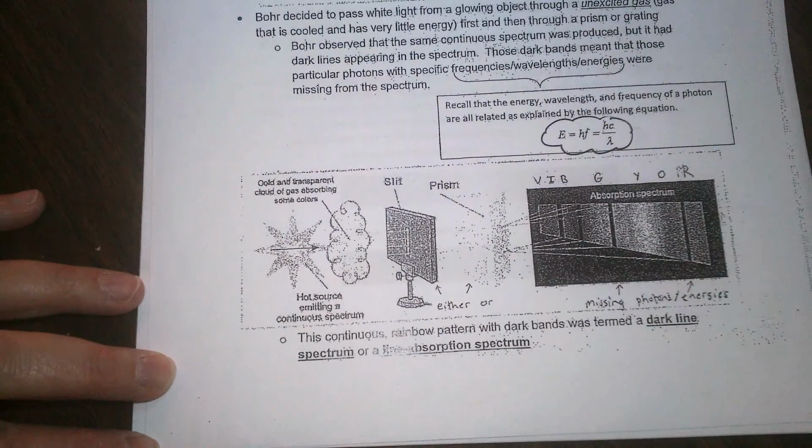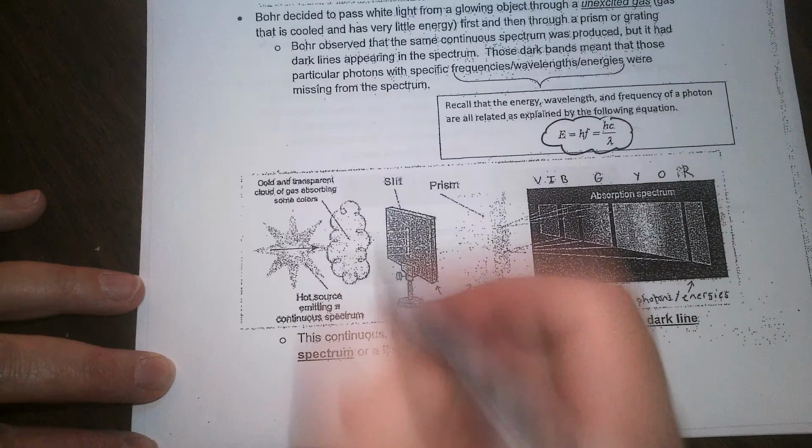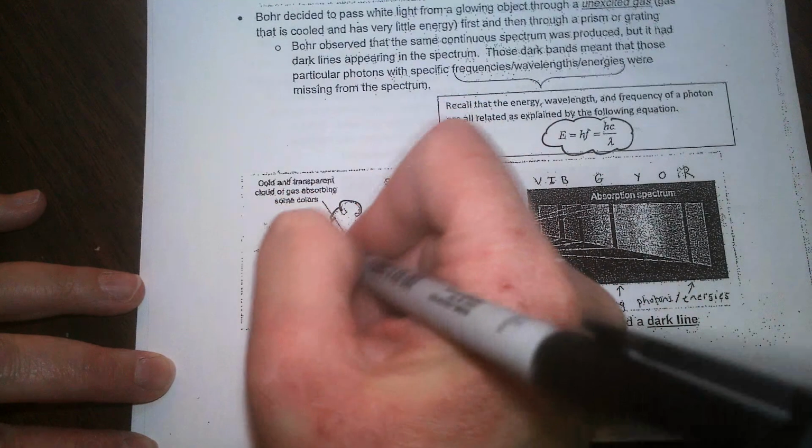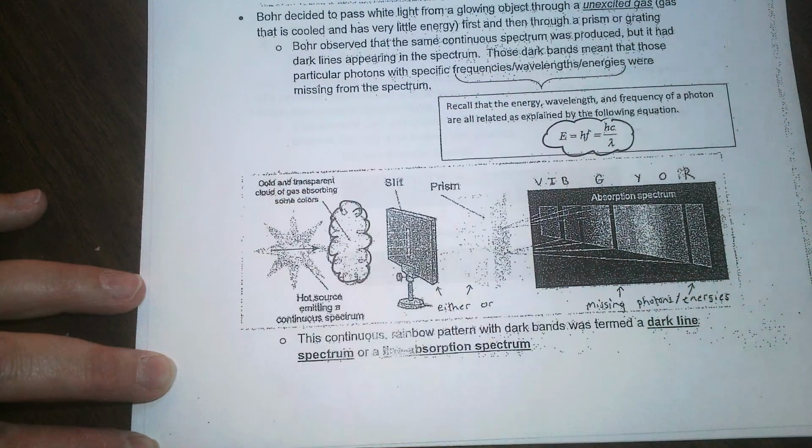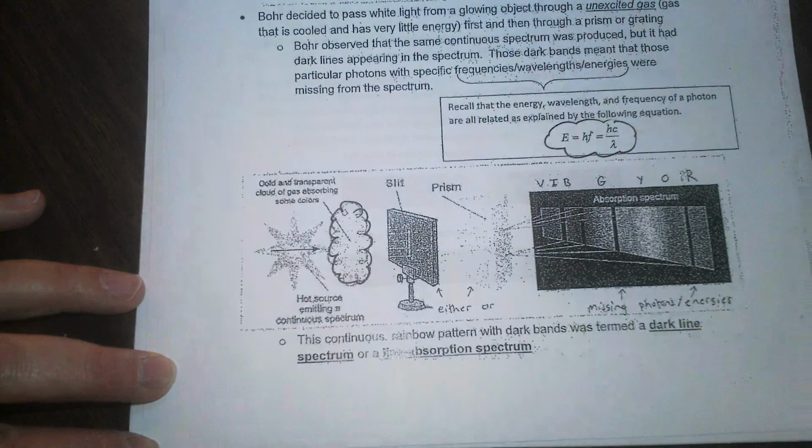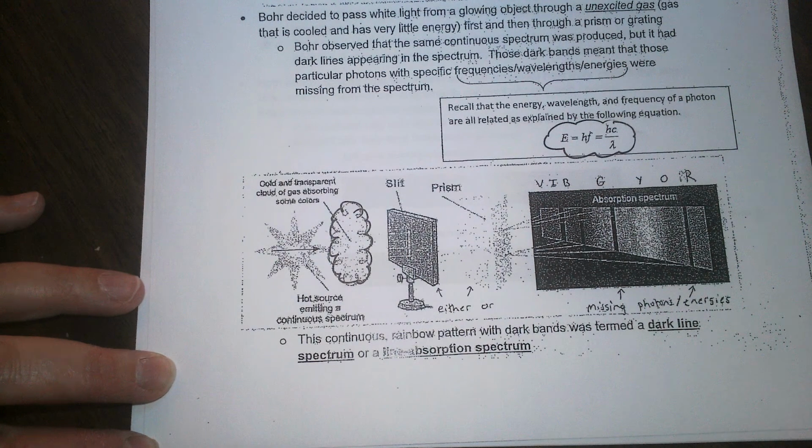When we take this bright energy and put it through a cold gas, something that's not inert, so not an argon or a helium or a neon, but a cooled gas so that it slows down the molecules moving, because we know as we heat up molecules, they move more quickly.